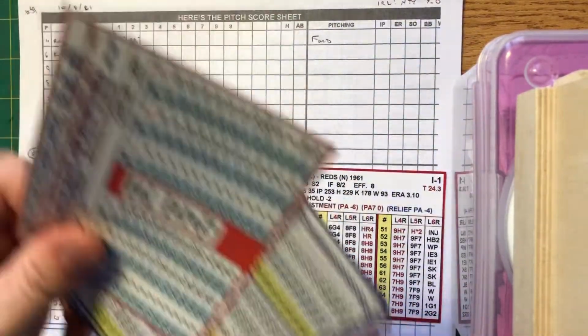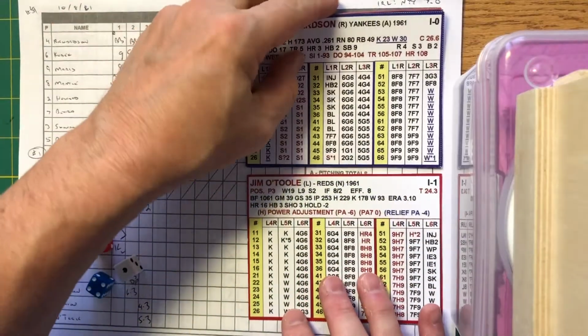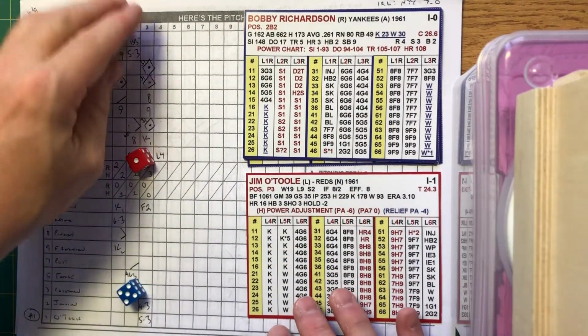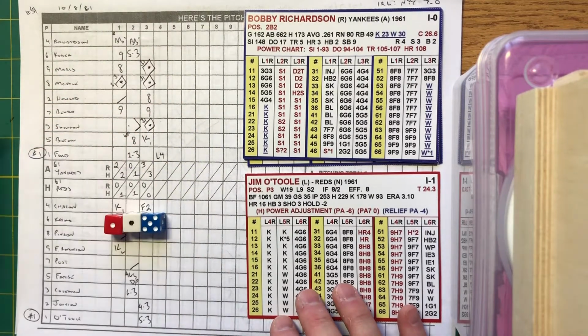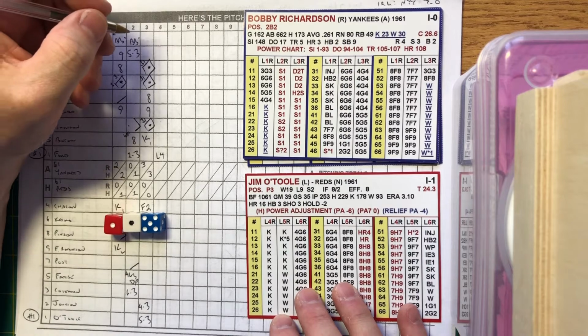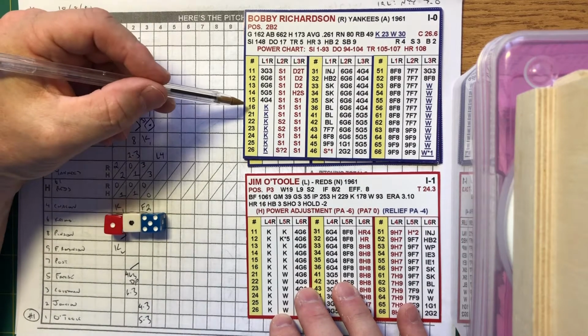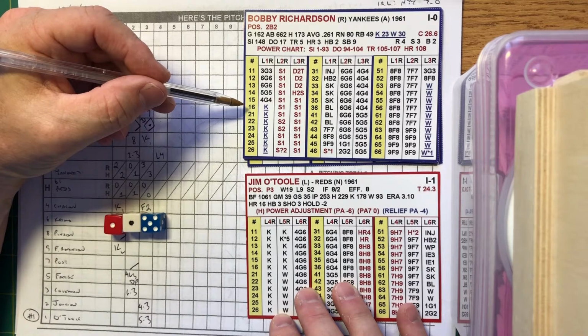There's 1 down in the 4th. Here's Richardson. Bobby has walked twice and scored a run. The pitch is a strike 3 called. He got him. Oh, wait a minute.